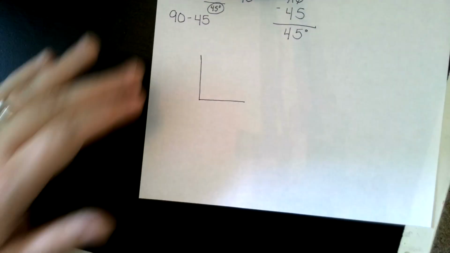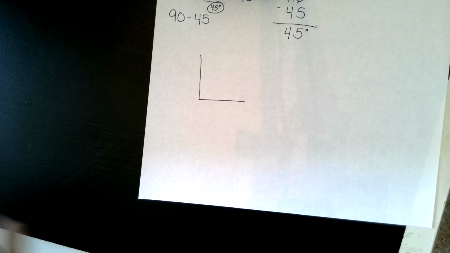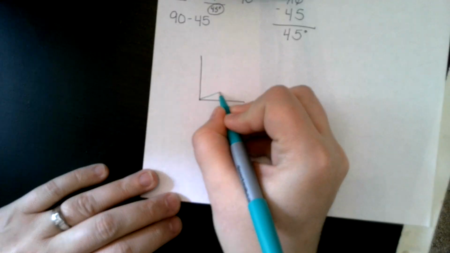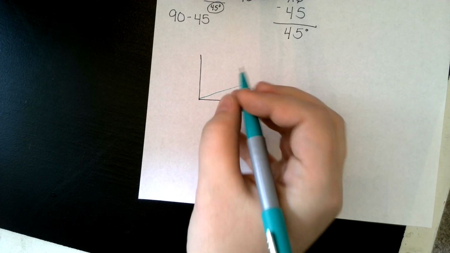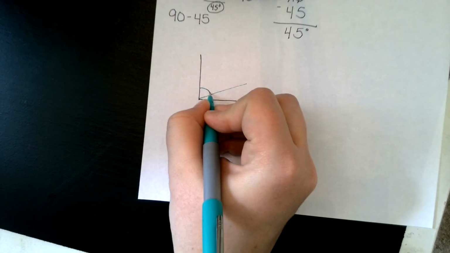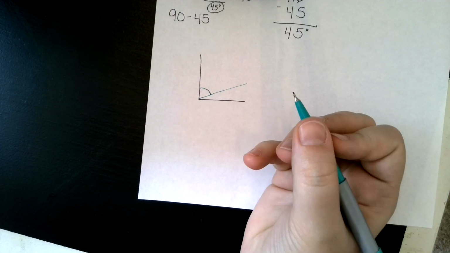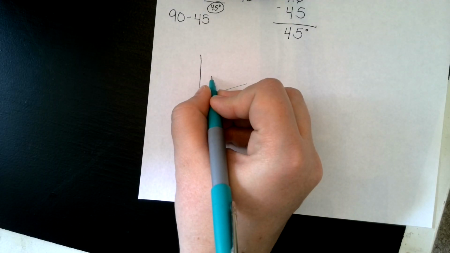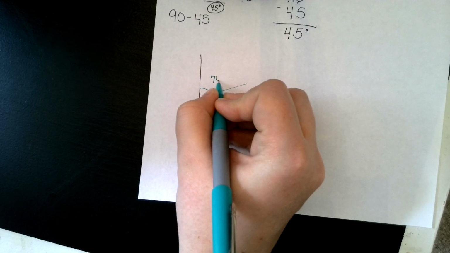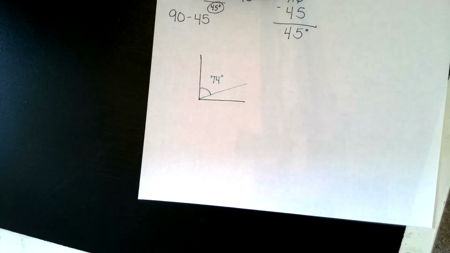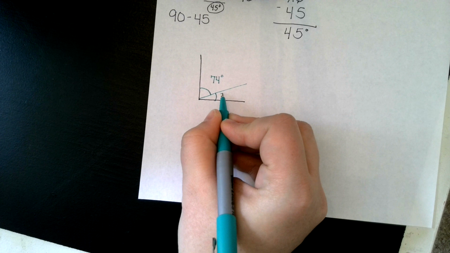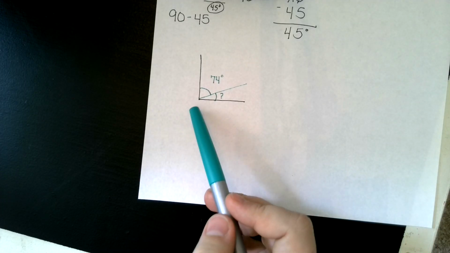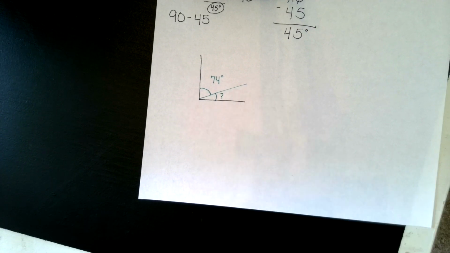And I'm going to split it here. And I'm going to tell you that the measurement of this angle is 74 degrees. And I'm going to ask you, what's the measurement of this angle? Now, I could be very nice and hold the protractor up to it and actually measure this and see, but I'm not going to do that. I'm going to make you use some math.